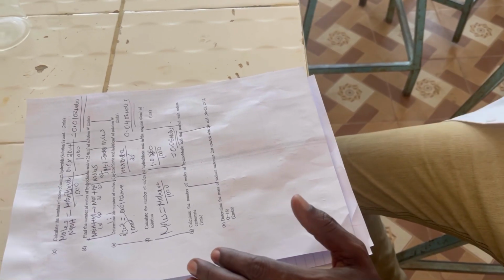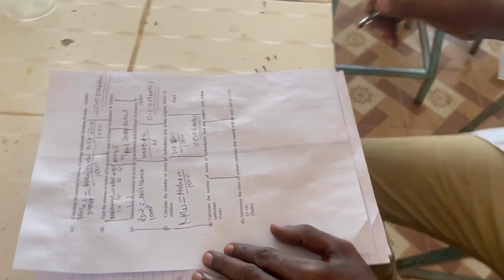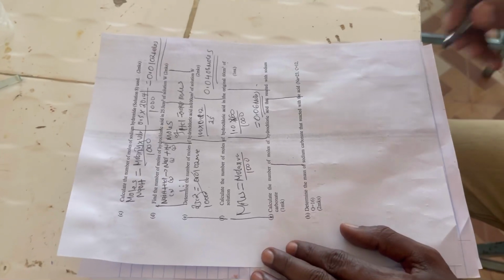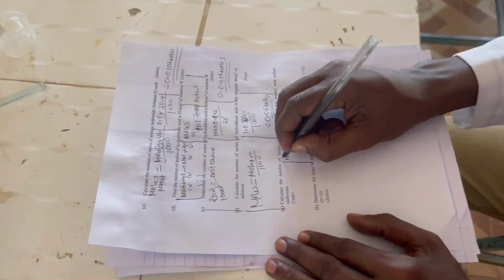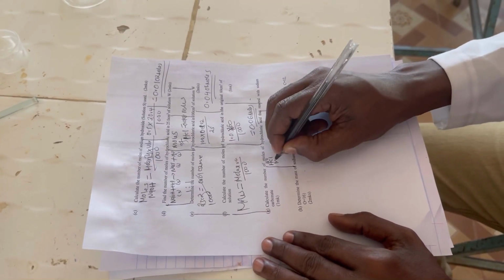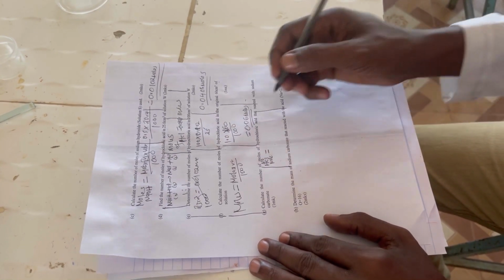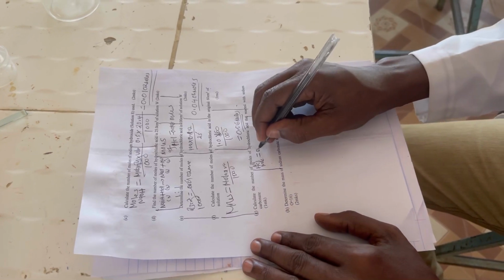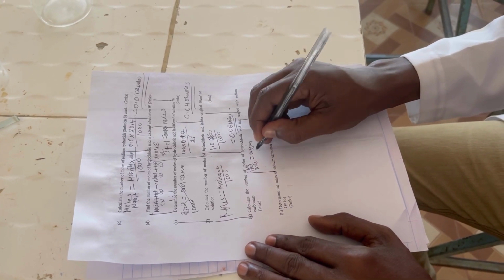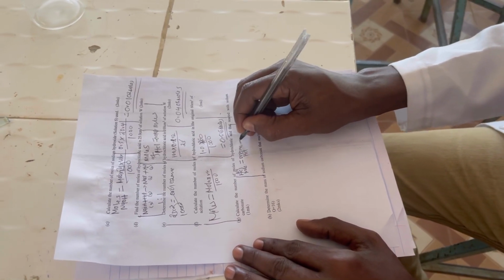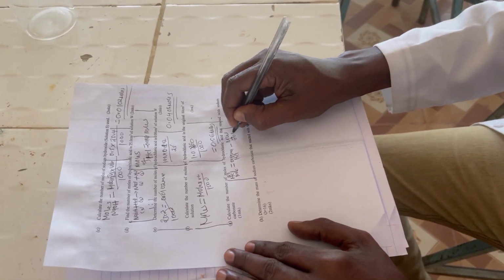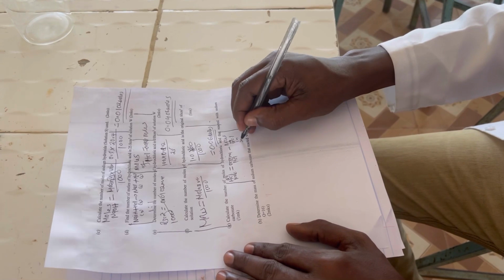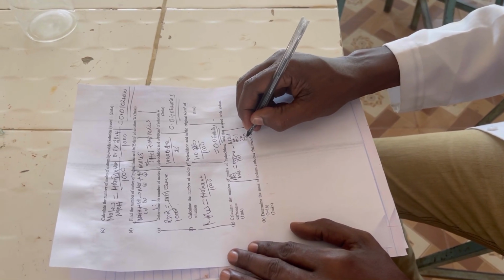So the number of moles of the hydrochloric acid that reacted with the carbonate will be equal to the original moles of the hydrochloric acid minus the moles of the hydrochloric acid in solution W.